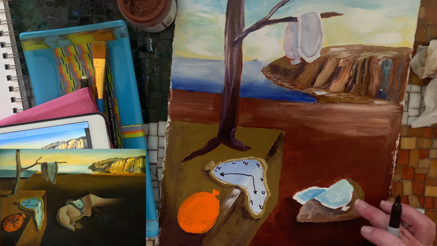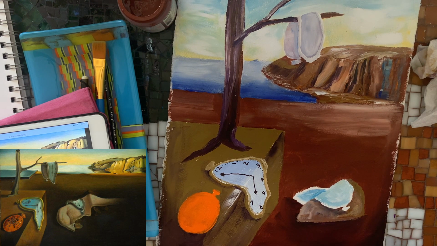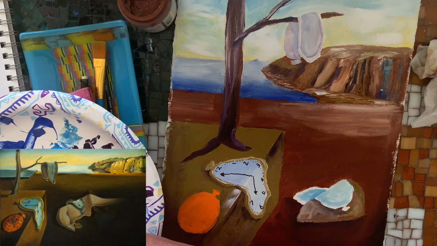Okay. Oh, I forgot to paint the top of that one. So I got to go back and catch that one. We didn't paint the whole edge of it. That was a grayish color.